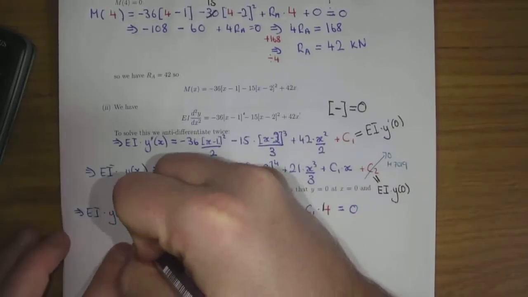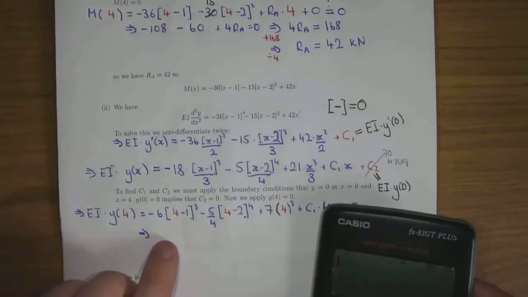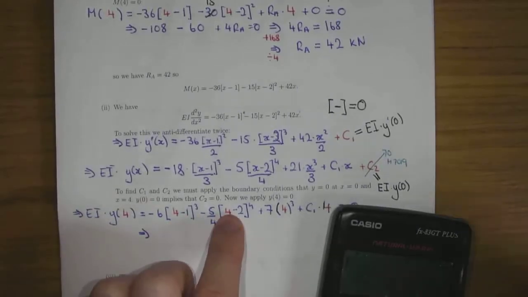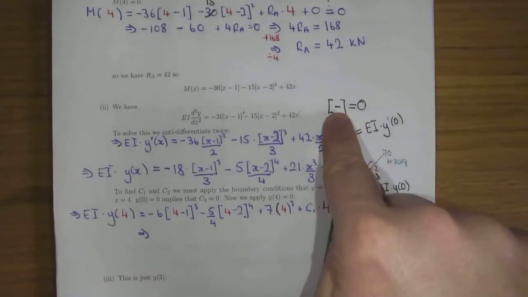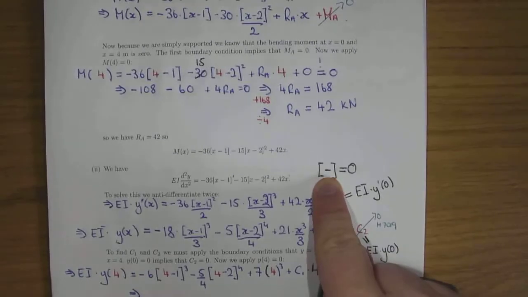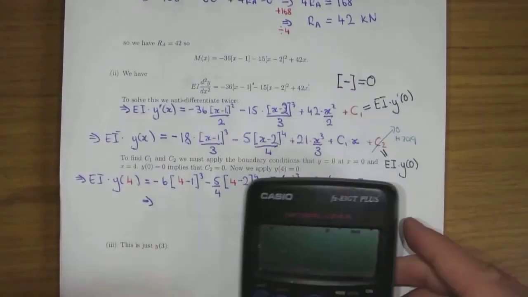Okay, now I'm going to go into the calculator, which is rare enough. Now the things in the square brackets here are positive, and when the thing in the square bracket is positive, they're just normal brackets. Otherwise, what makes them different from normal brackets is if the thing in the bracket is negative, they spit out 0. So let's go. Minus 6.